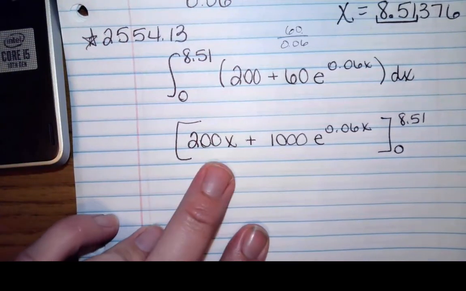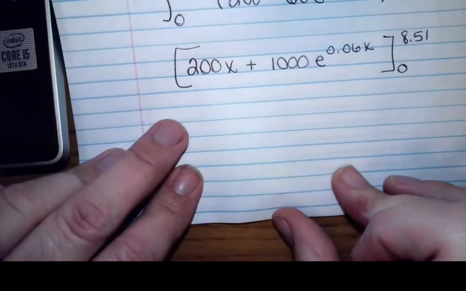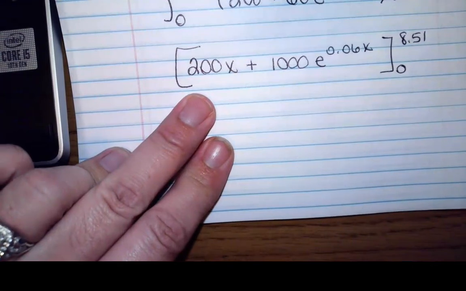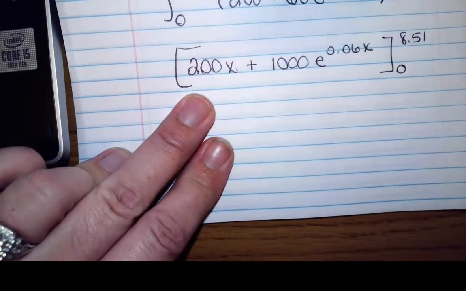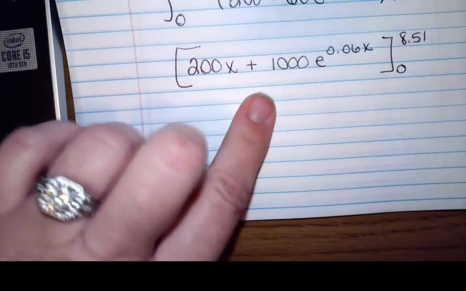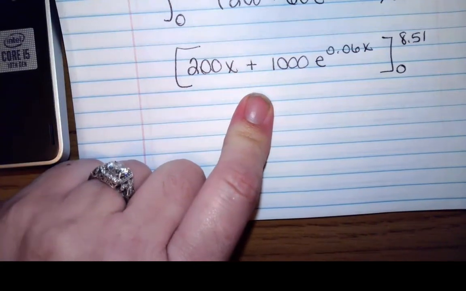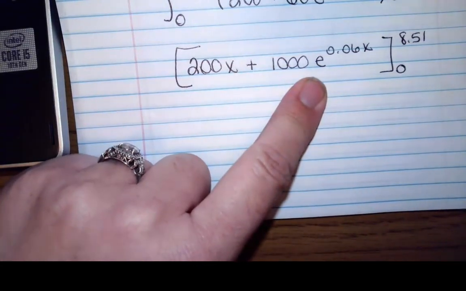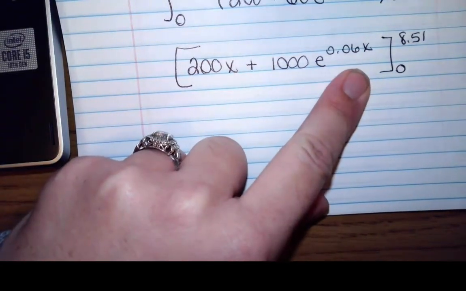Okay, so it's going to get slightly messy. 200 times 8.51, and then plus 1,000 times e to the 0.06 times 8.51.